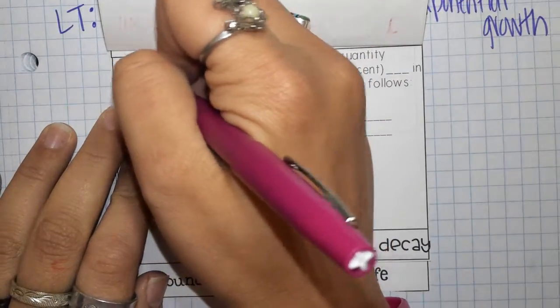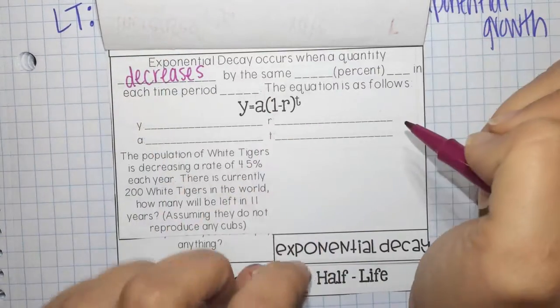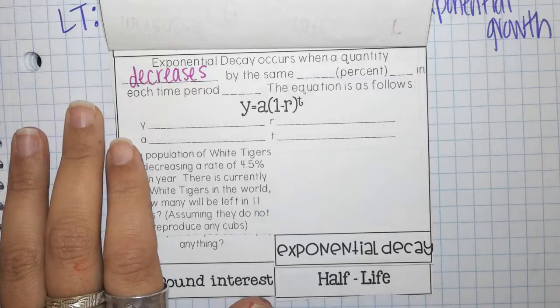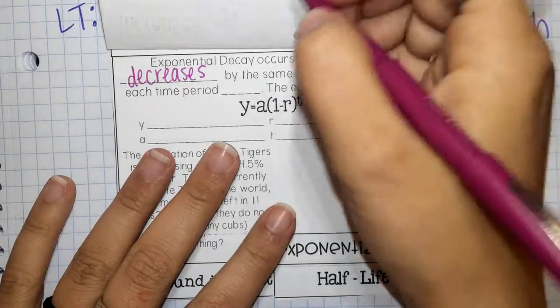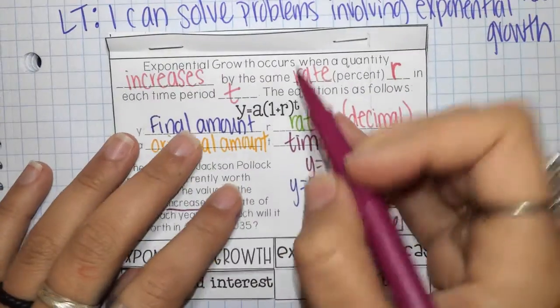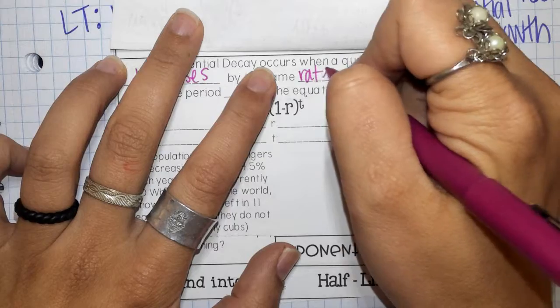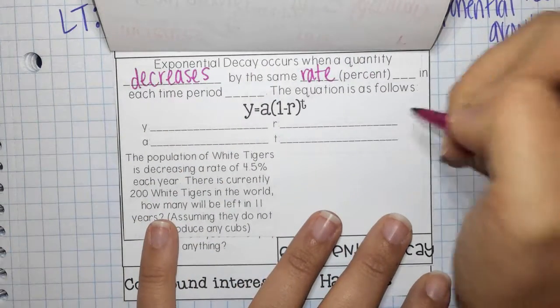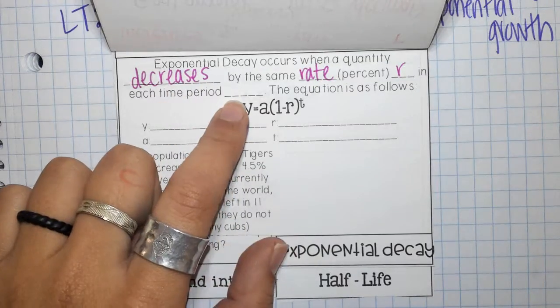Good job. By the same what? By the same rate. And what letter represents rate? R. Good. In each time period, what? T.